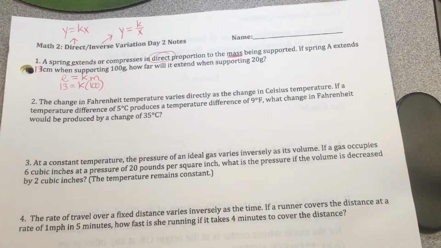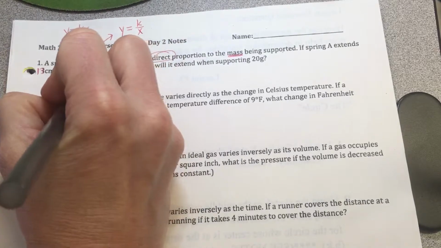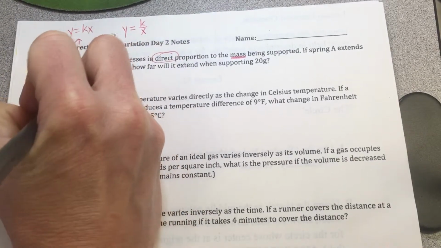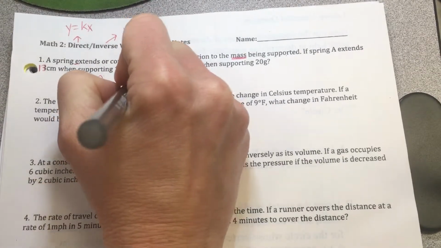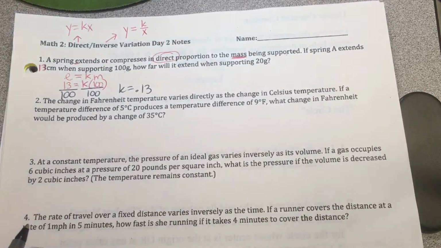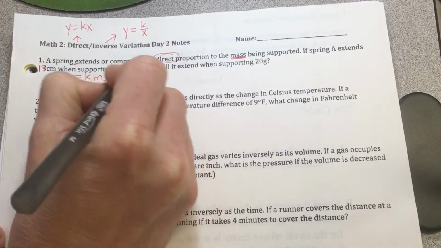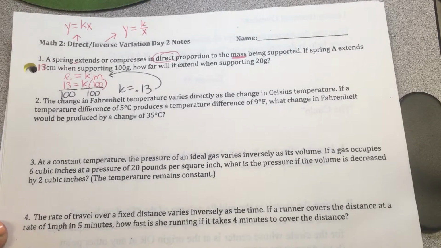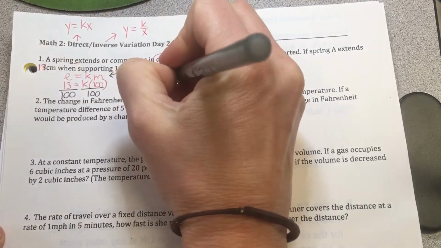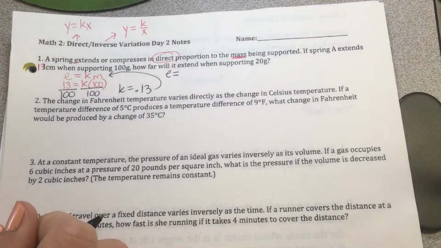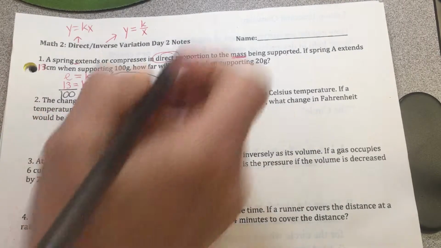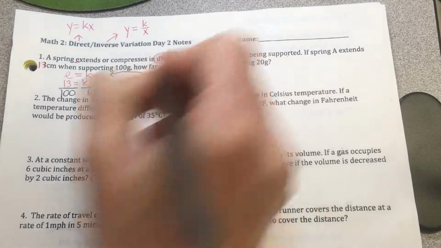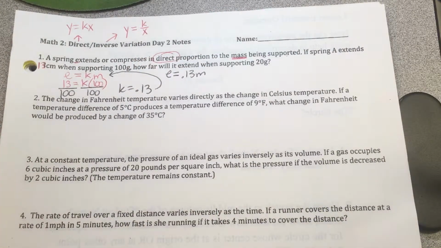All right, same steps as yesterday. You have to figure out what K is. Divide both sides by 100. 13 divided by 100 in your calculator gives you 0.13. Take that, plug it back into the original. So E equals, and I now know what K is, K is 0.13 M.